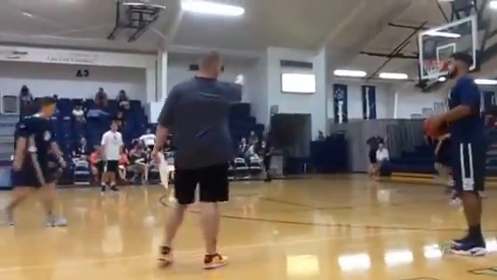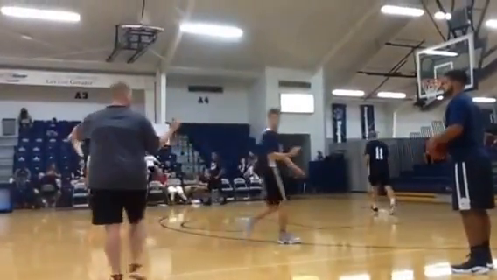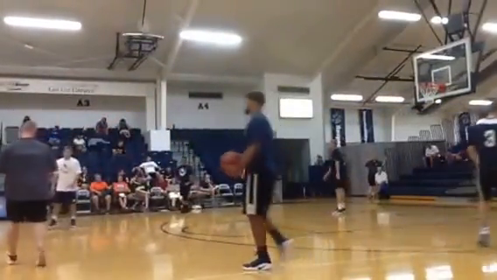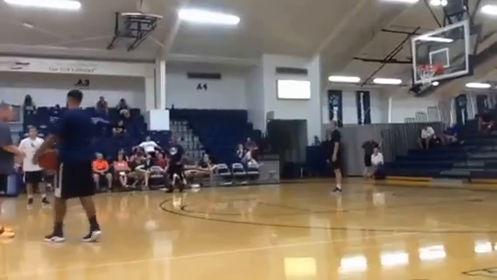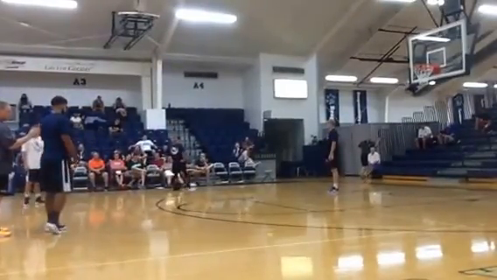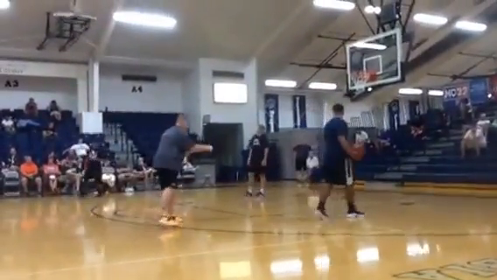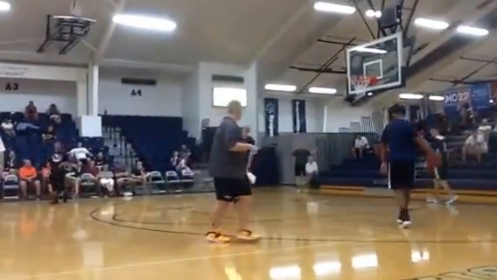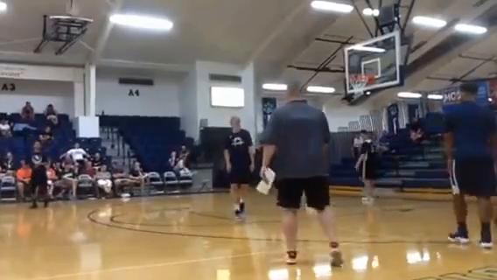Let's go to the post over there. You come up, you slide up here. We're just going to script this, okay? So you are going to drive, bounce off, okay? And then as soon as he drives, all right? As soon as you see him bounce off, you're going to sprint over here for a ball screen, okay?